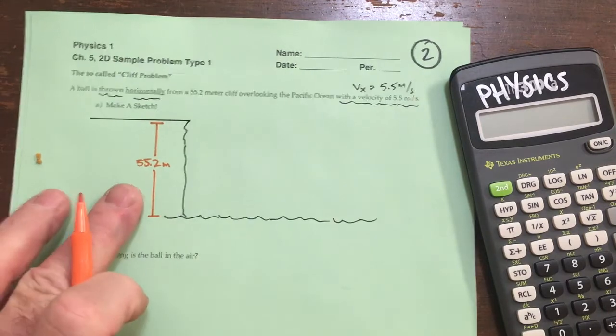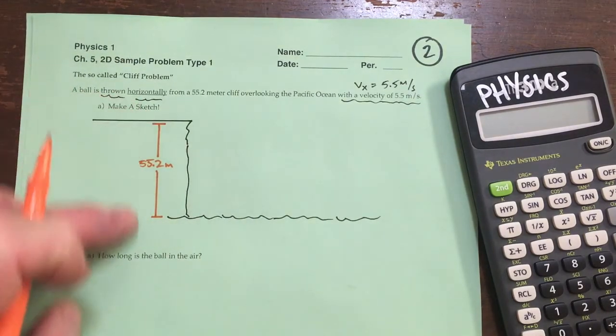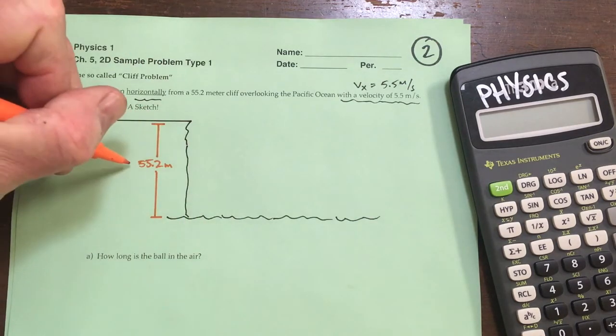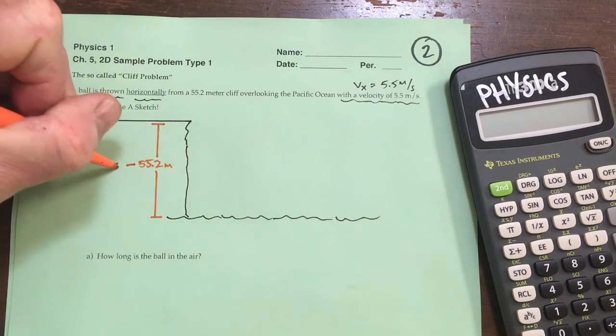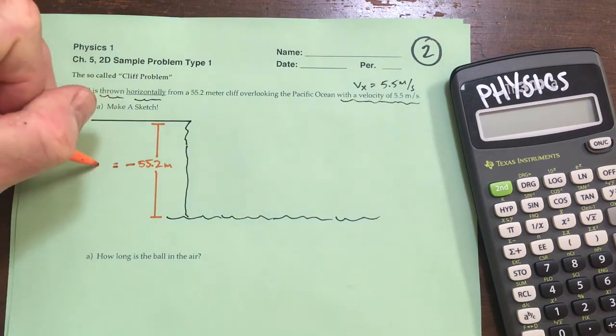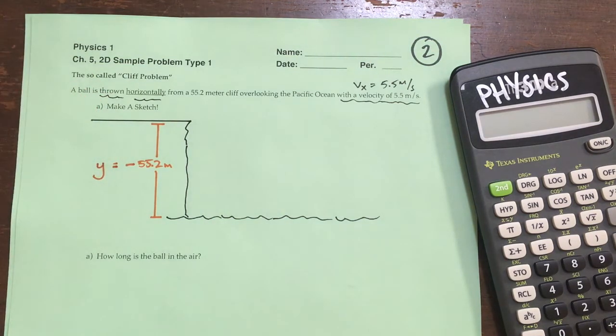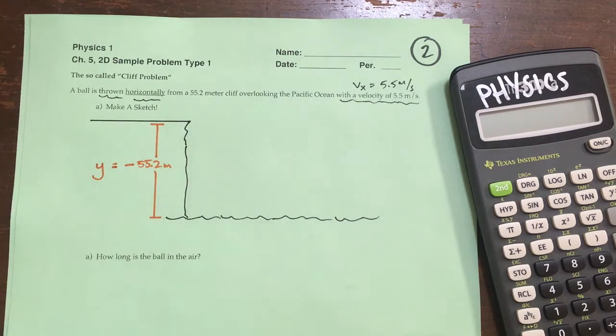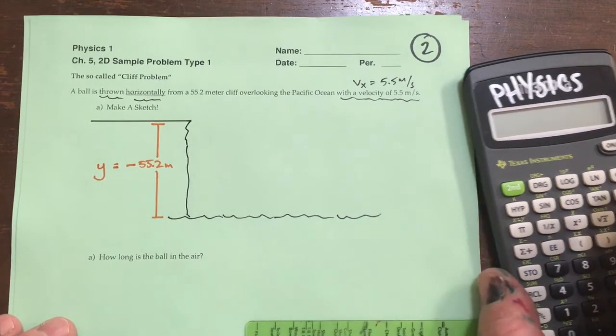The height of this cliff is 55.2 meters. That's a vertical distance. That's a vertical displacement. So on the trip down, the displacement is going to be negative 55.2 meters in the vertical direction. So let's call that y. We are no longer calling vertical displacements x, we're calling them y now.